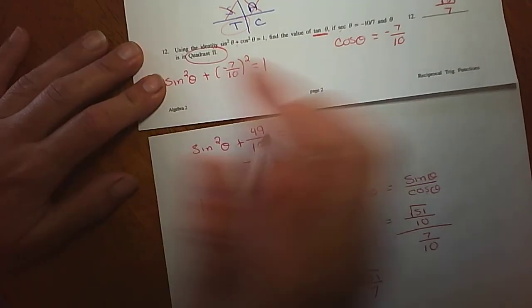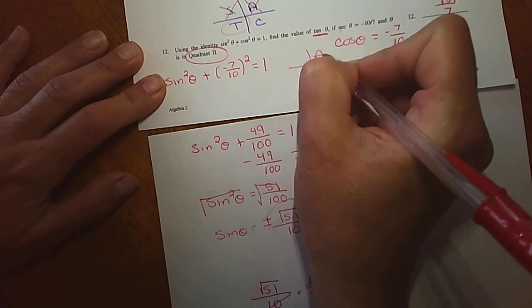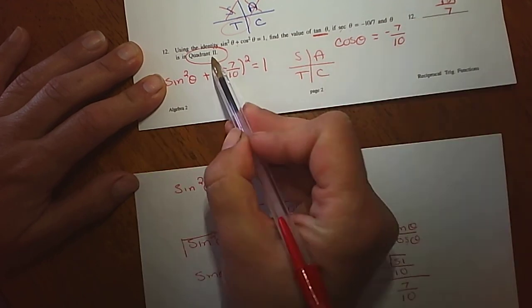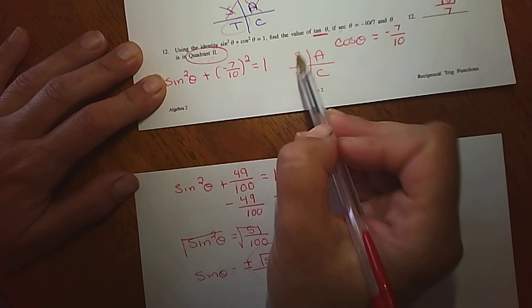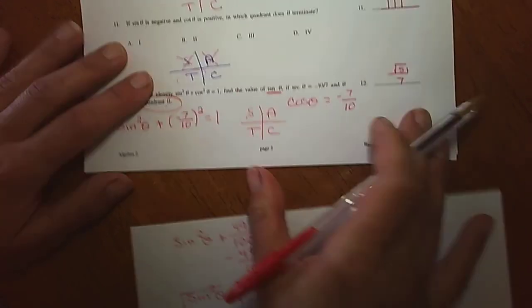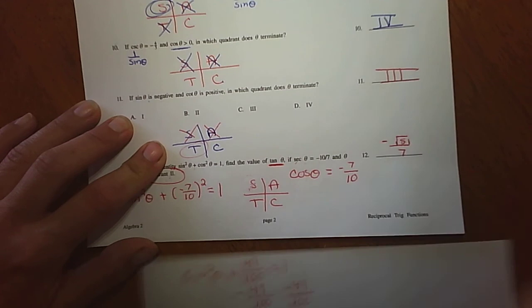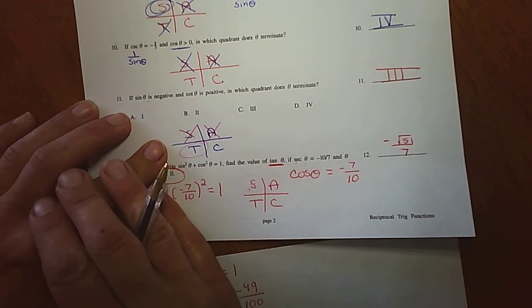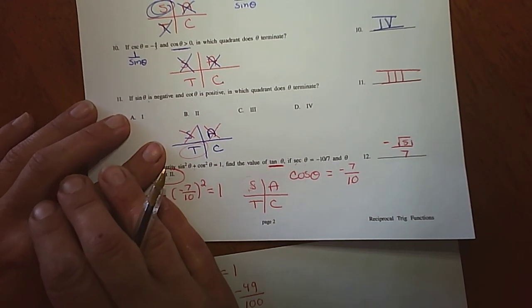In the second quadrant, what is tangent? Oops, this is the second quadrant. In the second quadrant, is tangent positive or negative? And I hope you're saying it's negative. So that's the answer to number 12, negative radical 51 over 7.